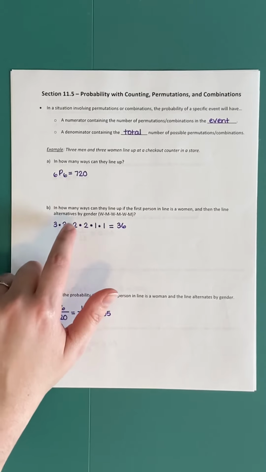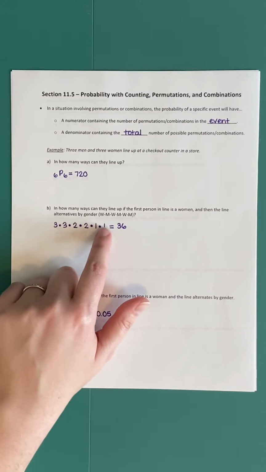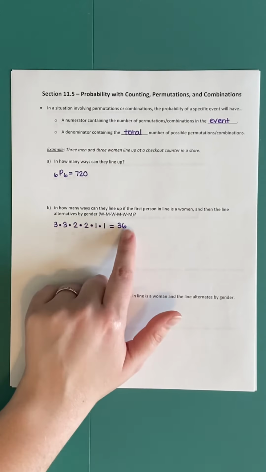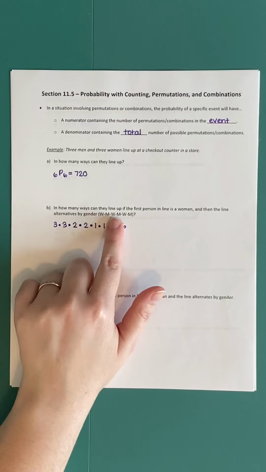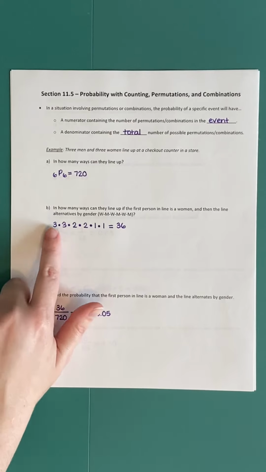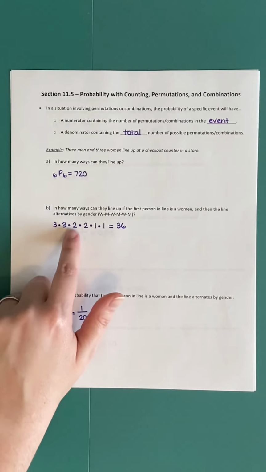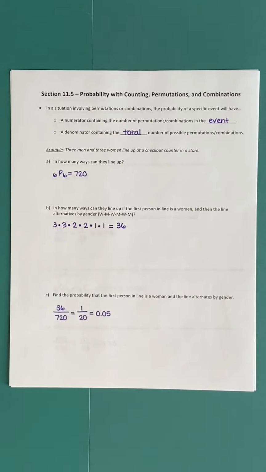So if we multiply the number of ways to perform each of those steps together, we get a total of 36. So that means there's 36 different ways to create a line that looks like this. So each individual is different. 3 options for women, 3 options for men, and then decreasing options, but again, alternating by gender as we go. So 36 ways to arrange people based on this particular type of arrangement.